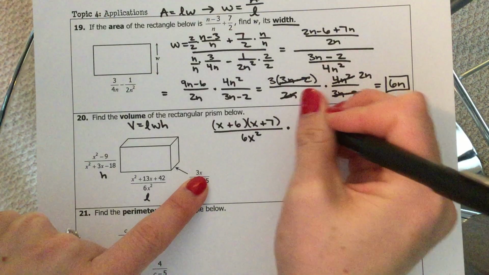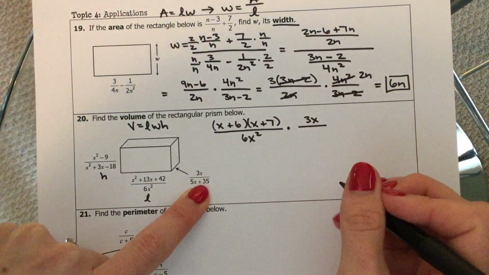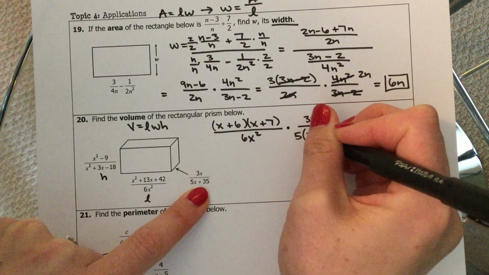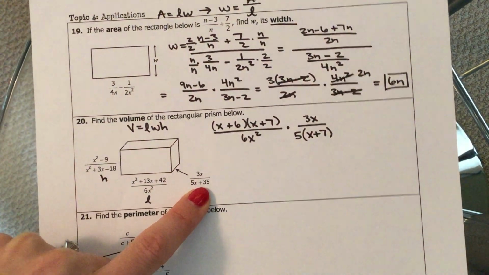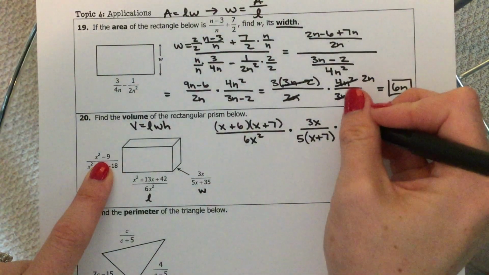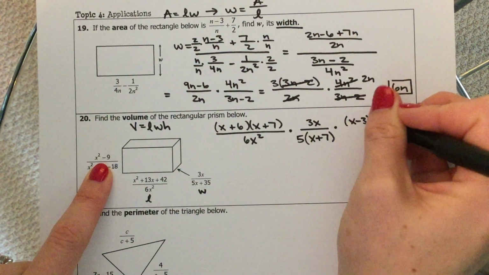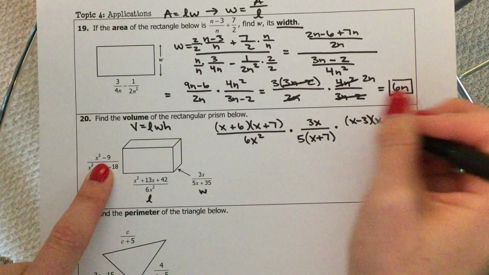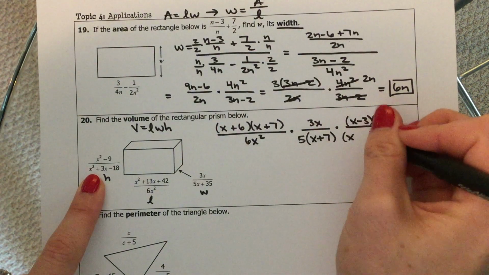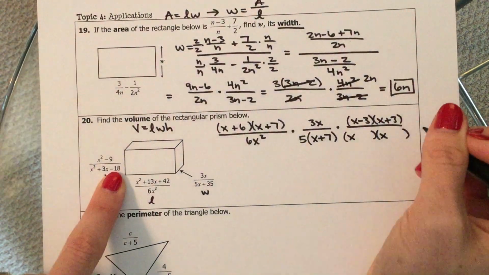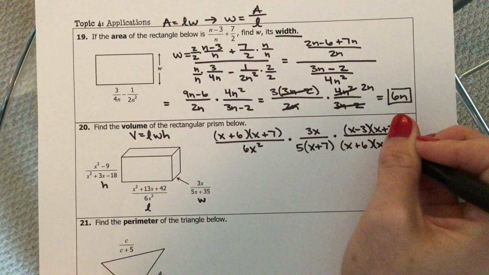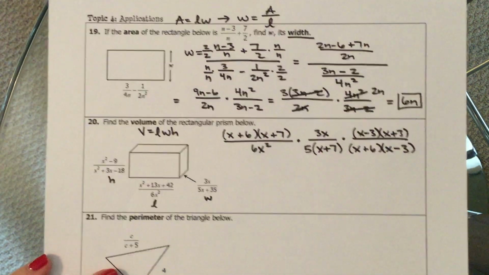The numerator is a monomial, so it doesn't factor. The denominator has a GCF, so I can take out a 5, and after I divide by 5, it leaves me with x plus 7. Times the height is this, so the numerator, x squared minus 9, that is a difference of squares. And the denominator here, the x squared, I start with x times x, and multiplying to a negative 18, adding to a positive 3. That would be a positive 6 and a negative 3.